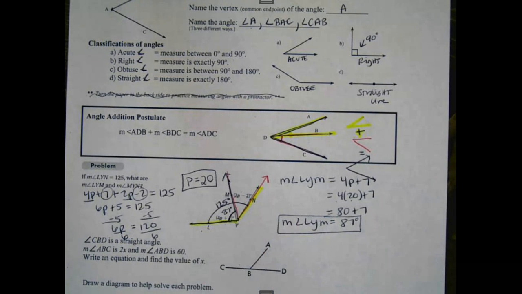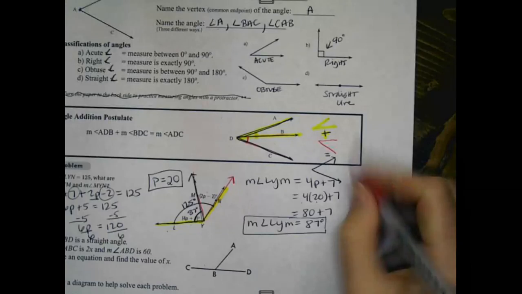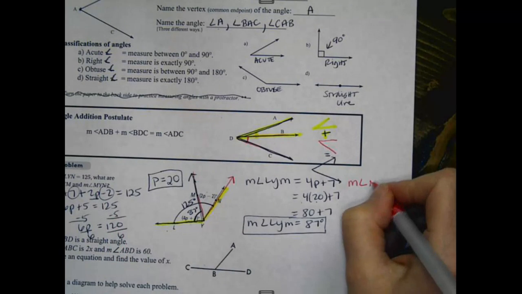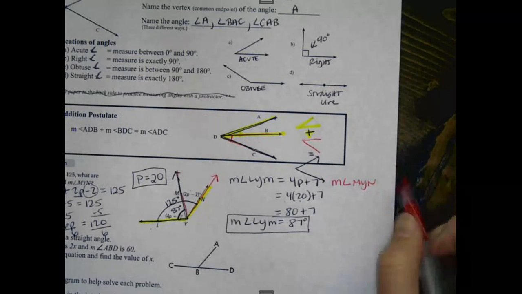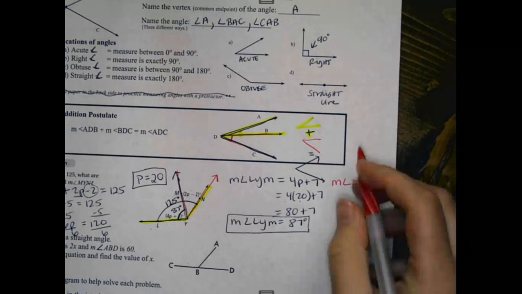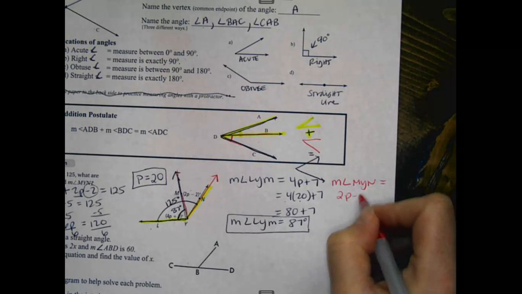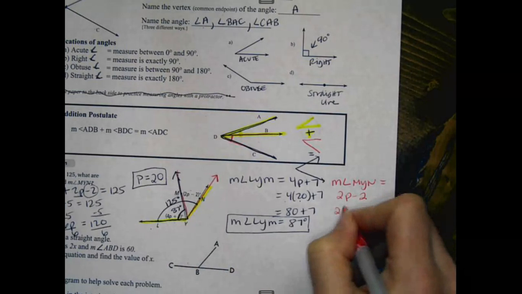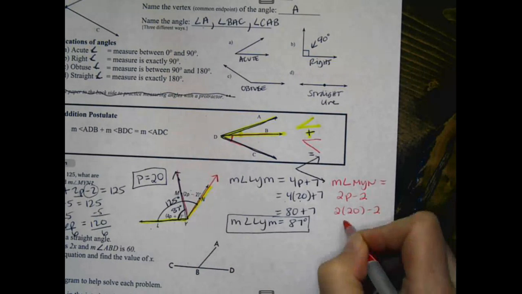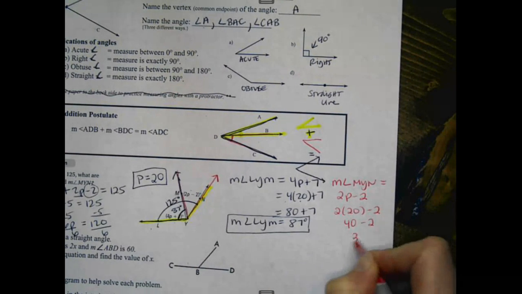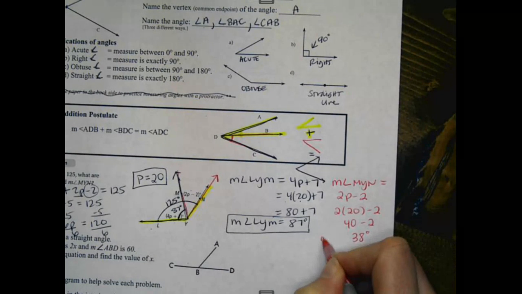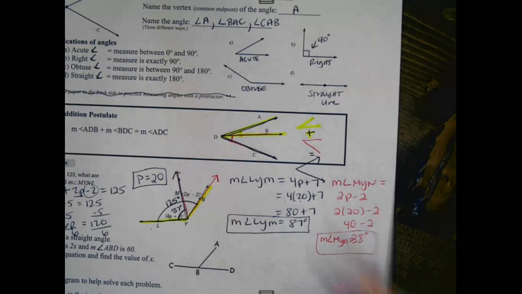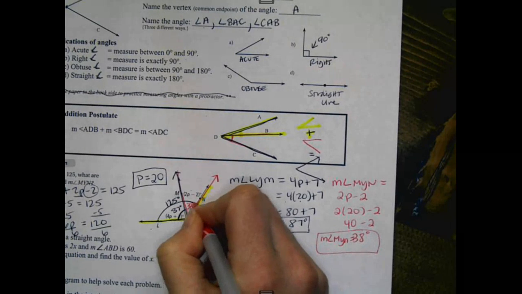Now I'm going to determine the other one. So the measure of angle MYN, we're going to have to squeeze this in here, is equal to 2p minus 2. Okay, so I'm going to plug in the 20 for the p again. So I have 2 times 20 minus 2. So now I get 40 minus 2, and I get 38 degrees. That was the measure of angle MYN. Okay, so this right here is 38 degrees.